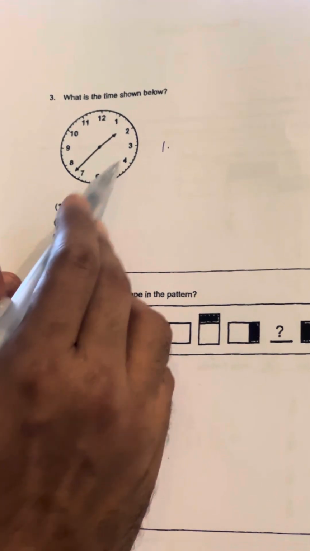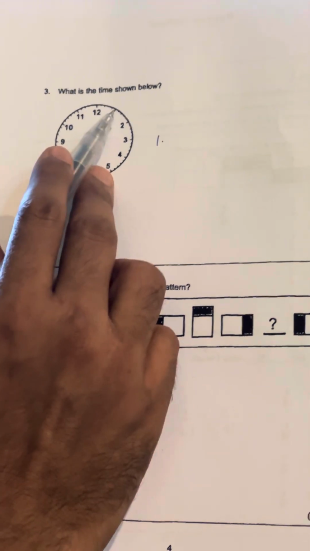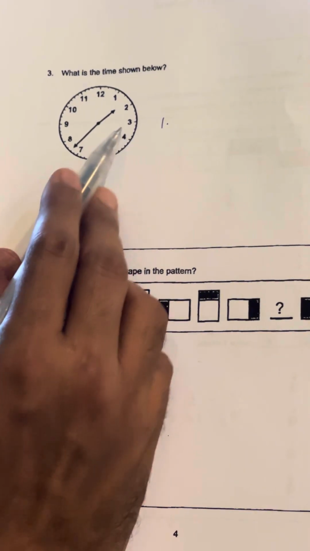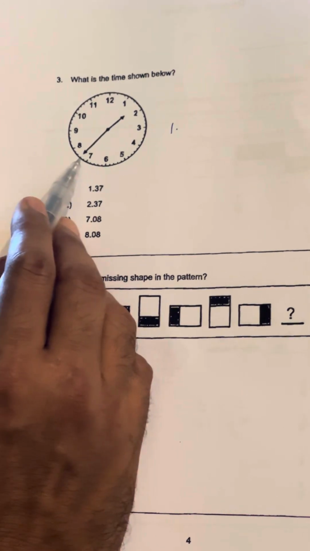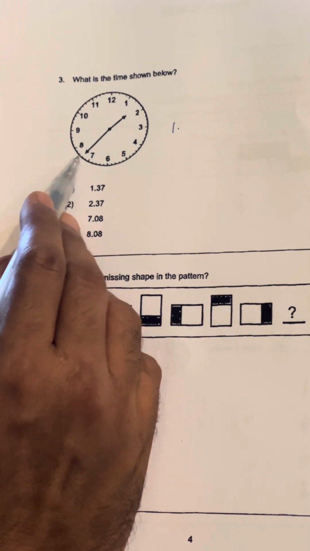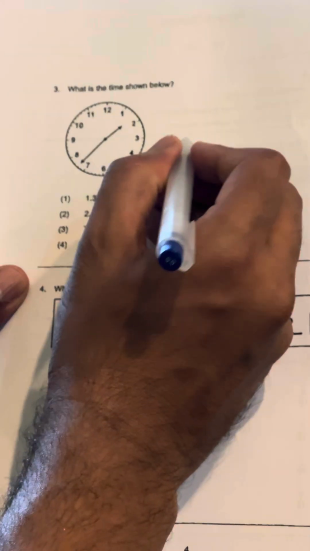Okay. So 5 minutes, 10 minutes, 15 minutes is just the table of 5. 20 minutes, 25, 30, 35. Then 1, 2. So 2 more minutes after 35. That's 37. The answer is 1.